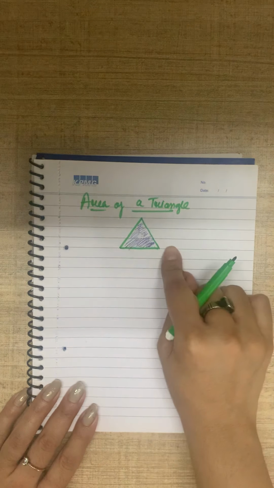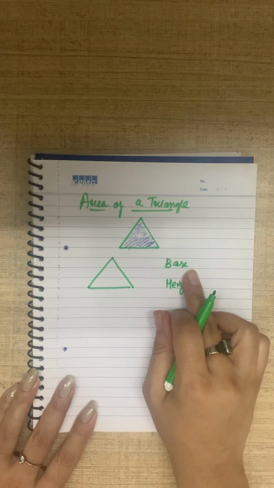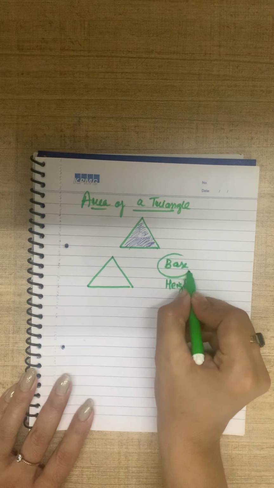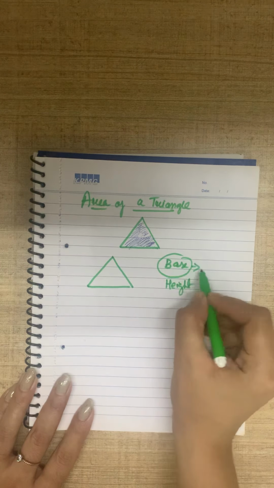Before finding the area, we need to understand the concept of base and height. So what is the base? Base is something on which a figure rests. We can clearly see here this triangle is resting on this side. So this is the base.